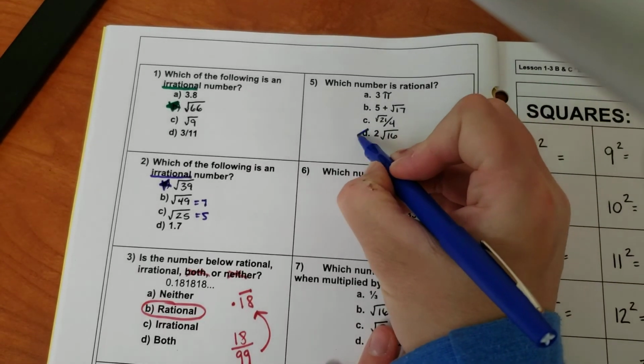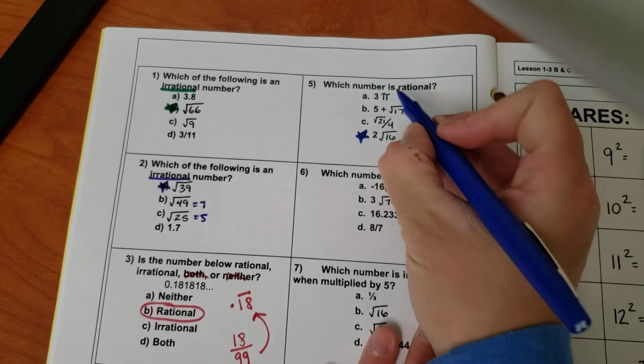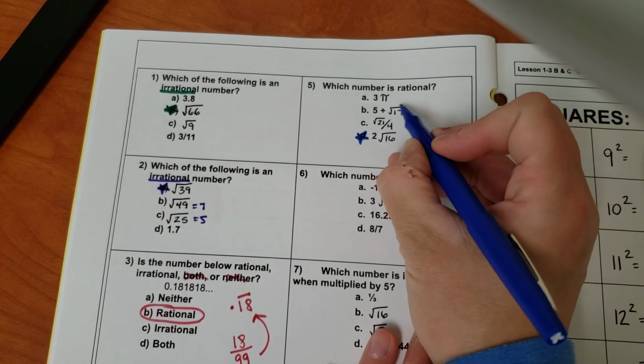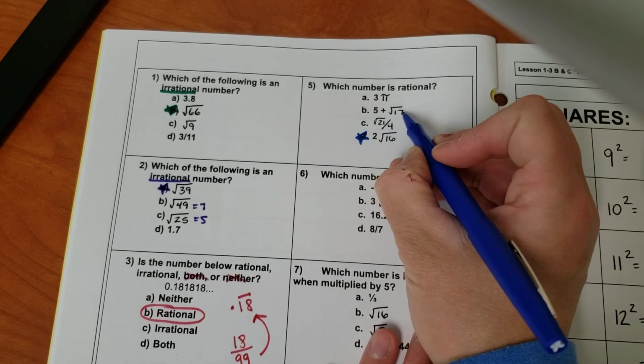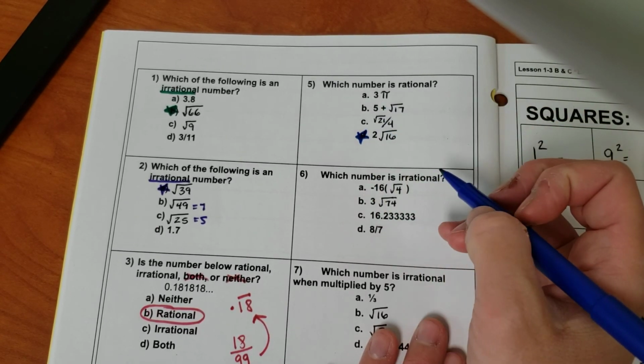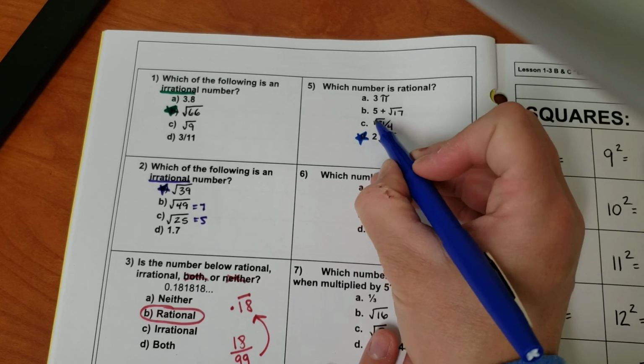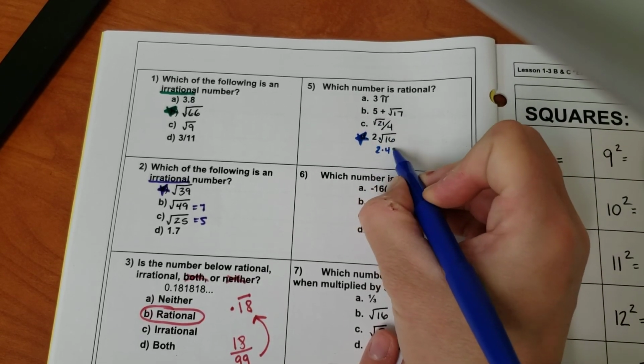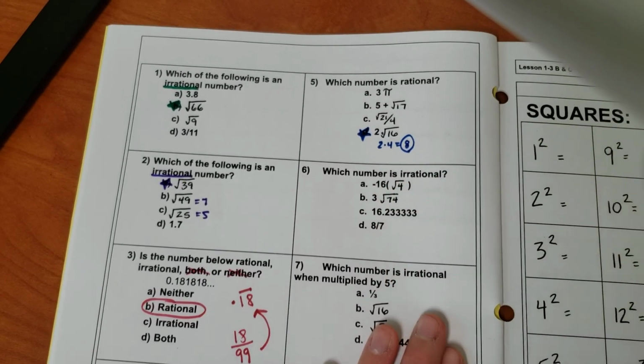Yep, D. You've got it. Here I have pi. Pi is irrational. Even if I multiply it by 3, it triples it. Here we have the square root of 17. It's irrational. You add it to 5, it's just going to be 5 bigger, but still irrational. Same thing with this. Square root of 21 is an irrational number. Here, 2 times the square root of 16 is 2 times 4, which is 8, and that's rational.